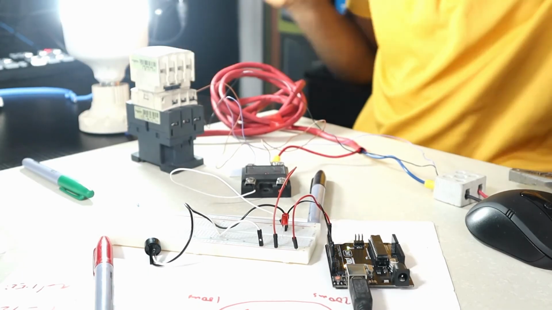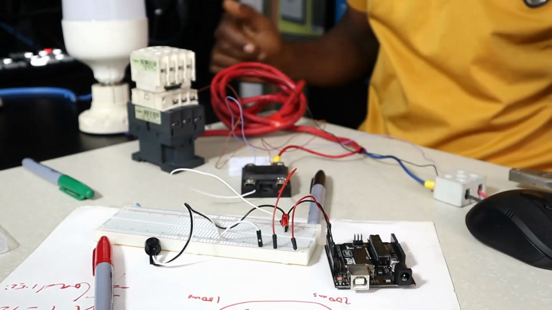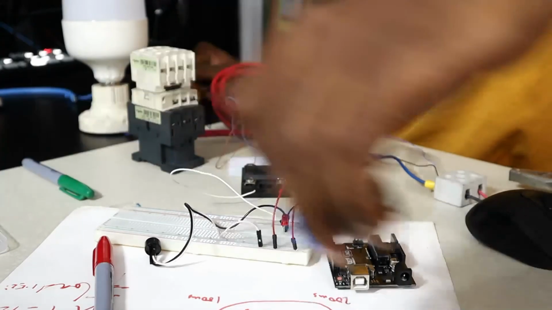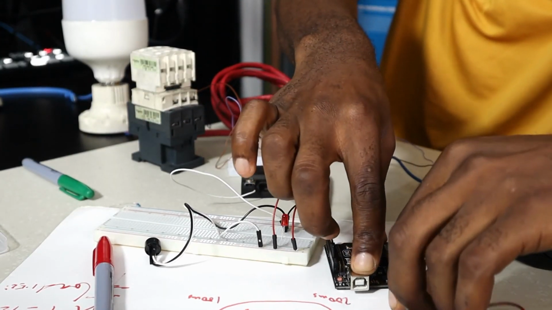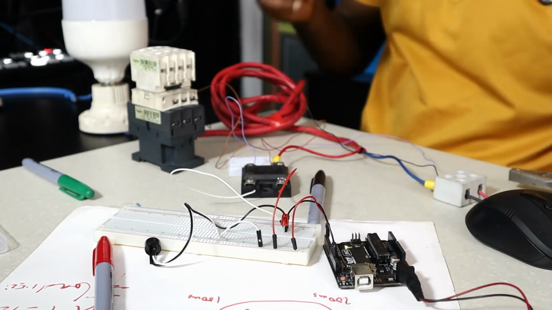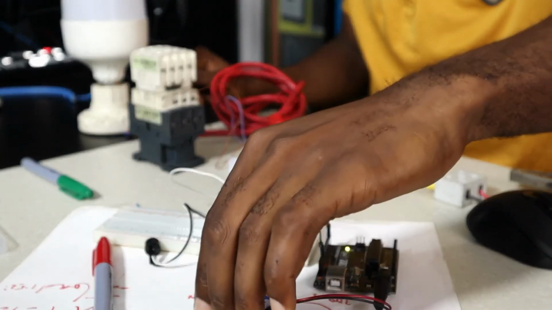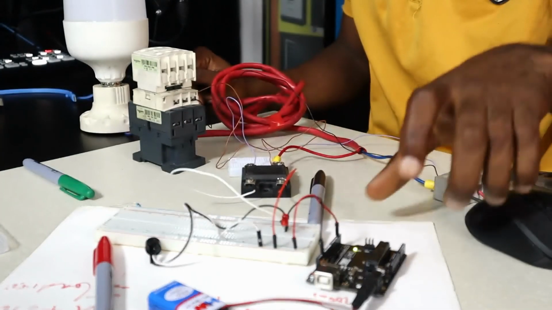Okay, so now I can unplug my Uno and everything stops. So the program is here. So I can now use my 9V battery to power my Uno. The program is already inside. I can now use my 9V battery to power my Uno, and I still see the same thing. My Uno is being powered by 9V battery.